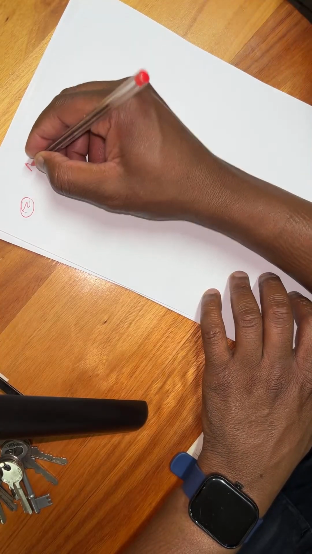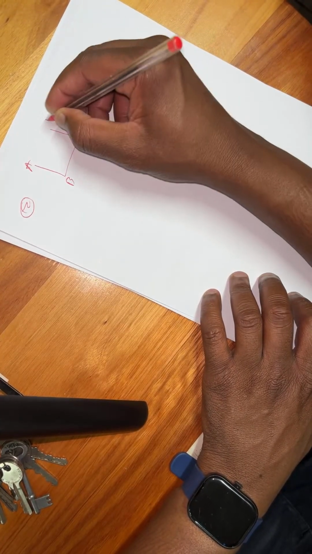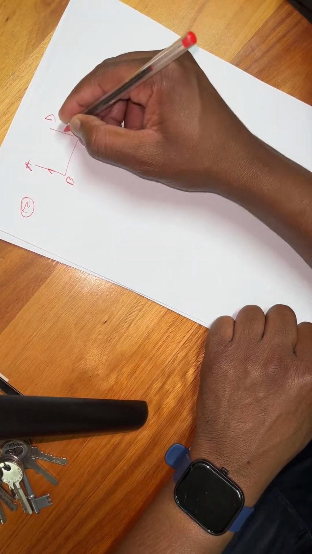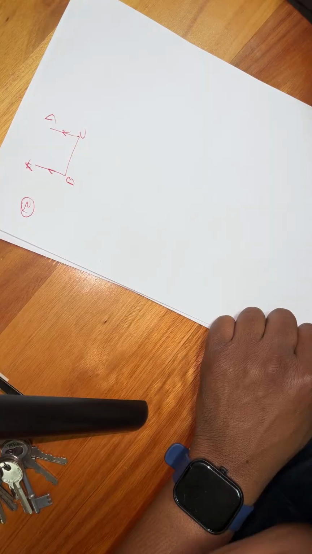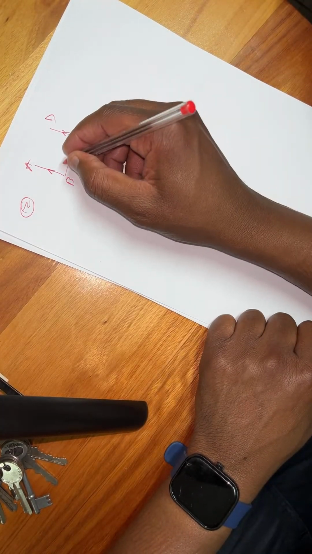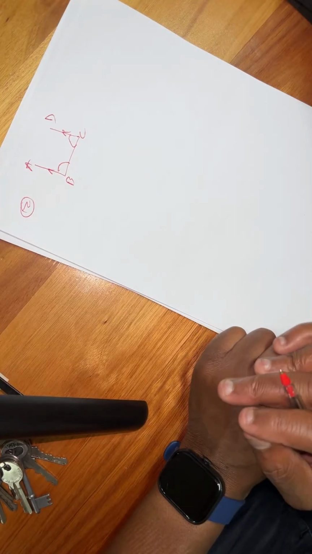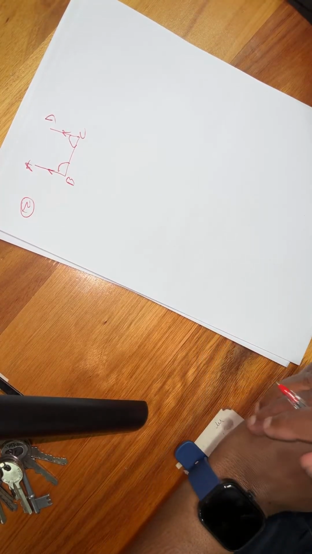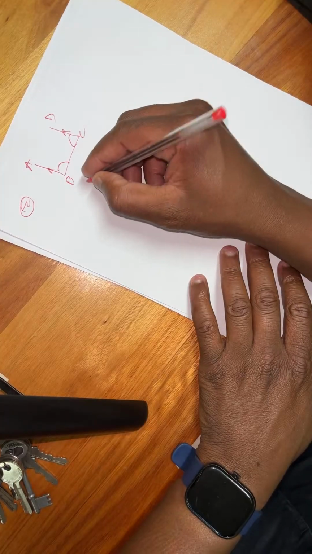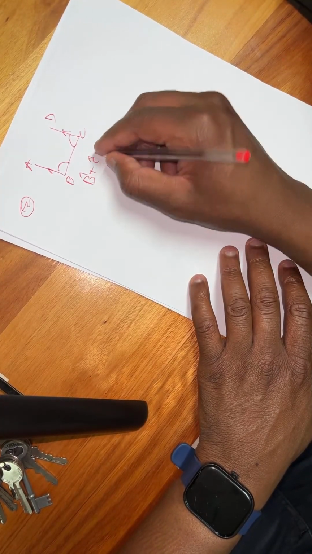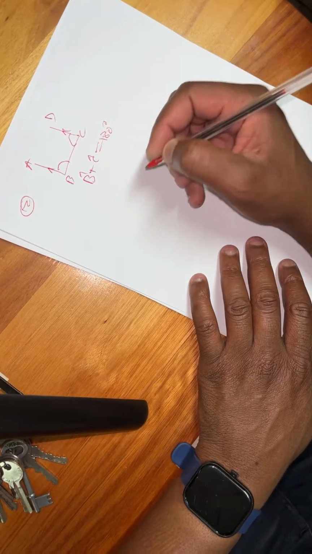So if this is A, B, C, D and AB is parallel to CD, we know that angle B plus angle C add up to 180 degrees. So angle B plus angle C equals 180 degrees.